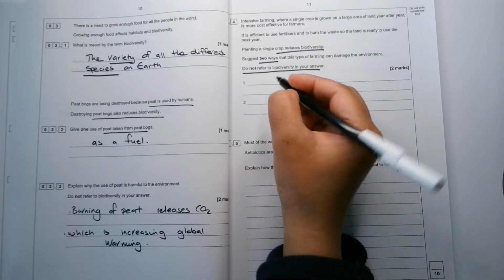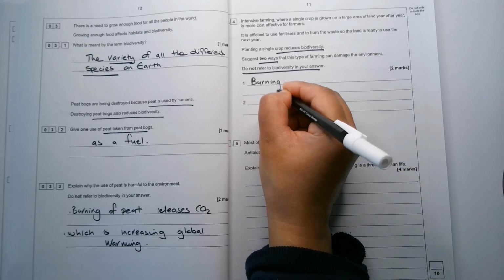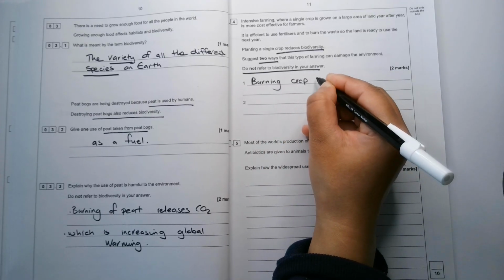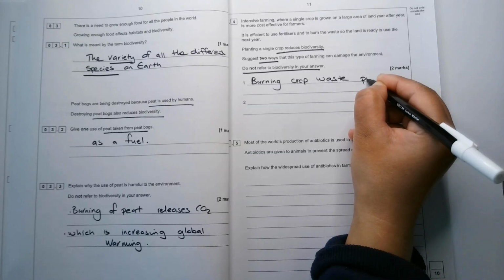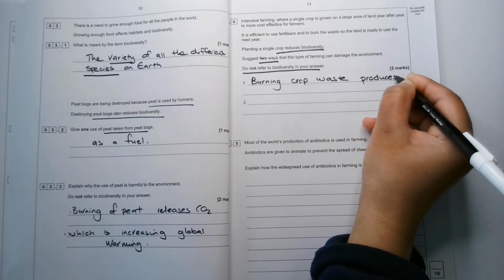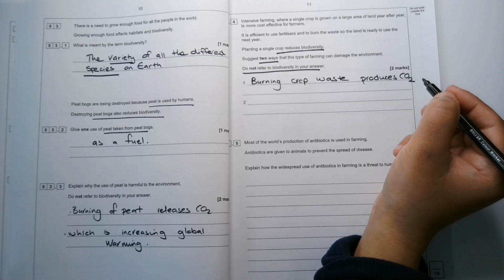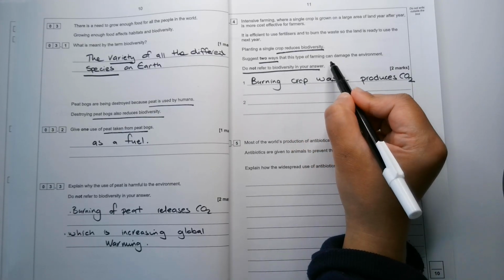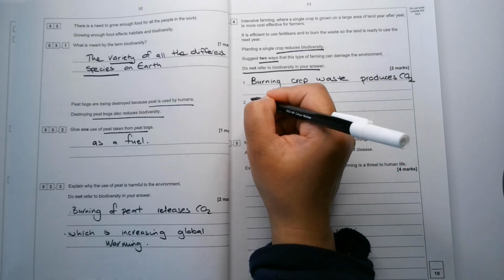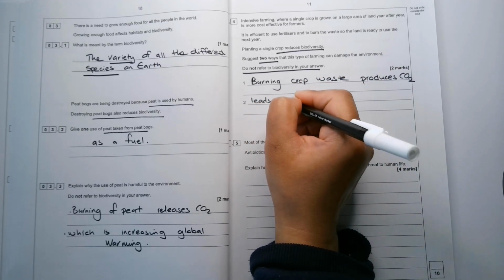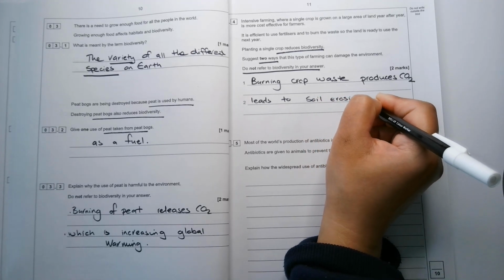So let's start off with the burning. So burning crop waste produces CO2. You can also say, so it says there's just two ways that this type of farming can damage the environment. So you can say leads to soil erosion. What else could you say?